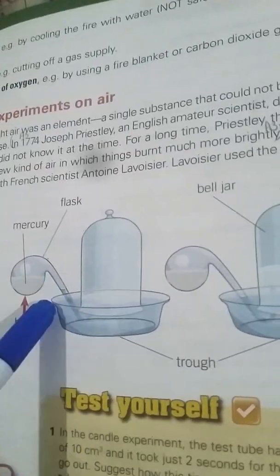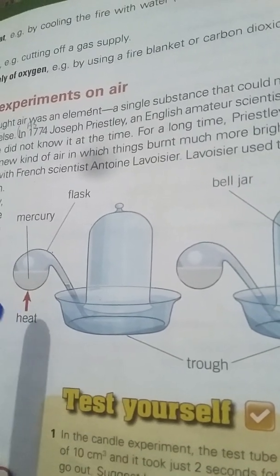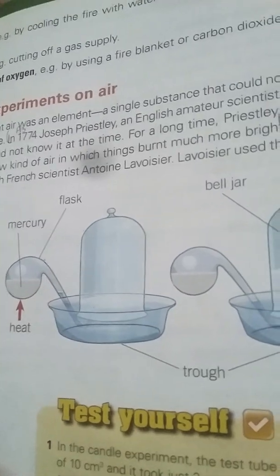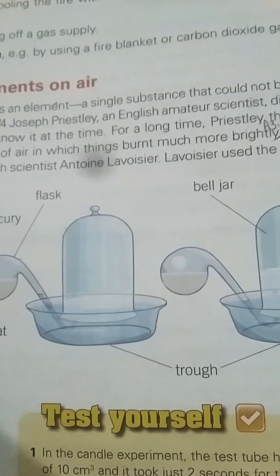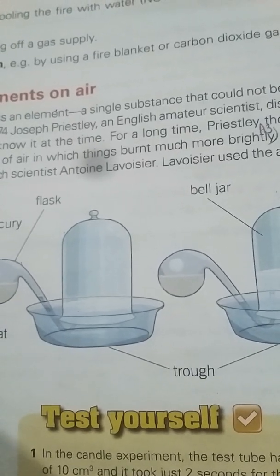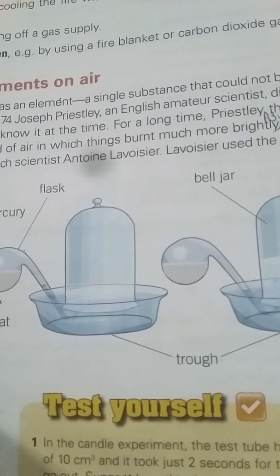And let's look at some early experiments on air. In 1774, Priestley, who was an English scientist, discovered oxygen. He discovered it as he found that something is present in air that causes things to burn brightly. Priestley discussed his work with Antoine Lavoisier.